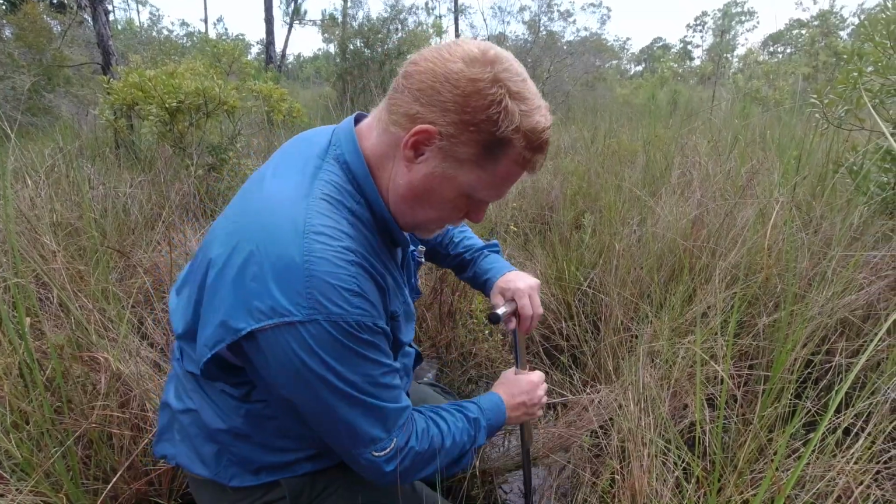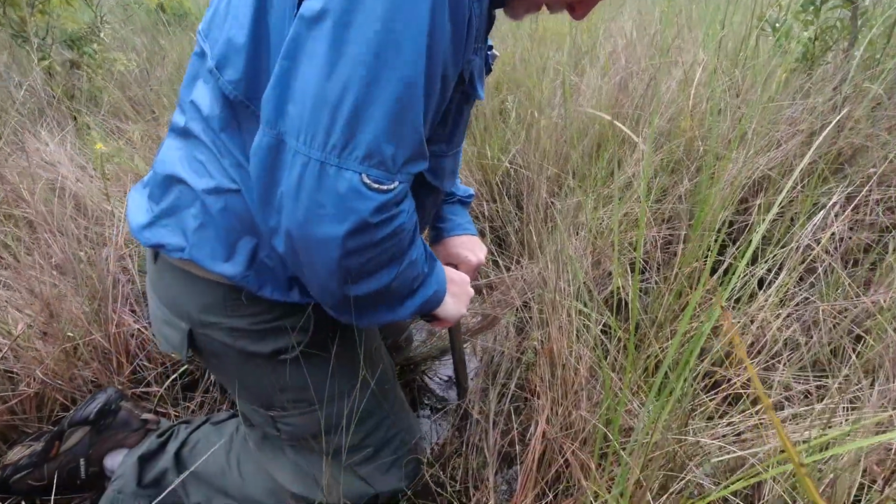Okay. So I'm going to take a soil sample here. I took some soil samples in the field at the Dome Trail. Now we're out in the marsh, and I'm going to take some soil here. Go down in there.